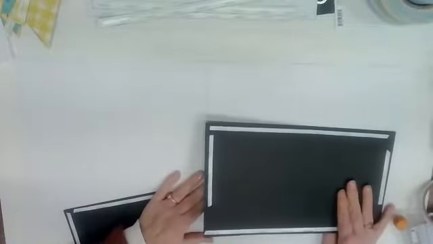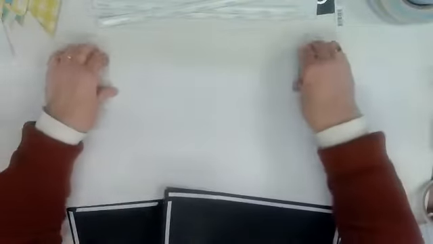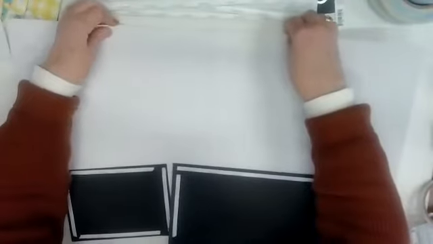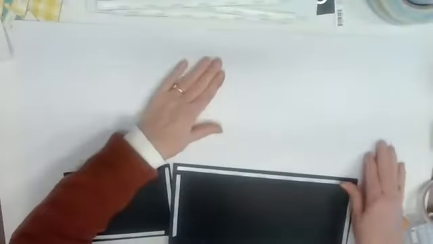This is actually a great big photo mat, as you can see. Okay, so I put my two pieces of white paper together and I'm going to put it right up here so you can see it. You can kind of see it, white on white. Sorry, we have black underneath it, but this is what it is.